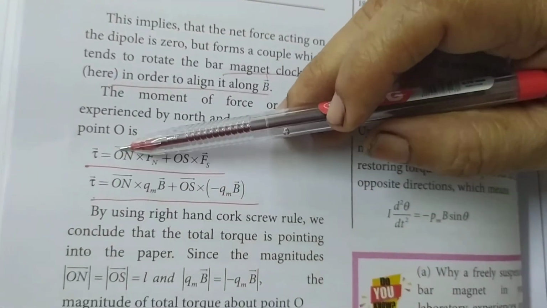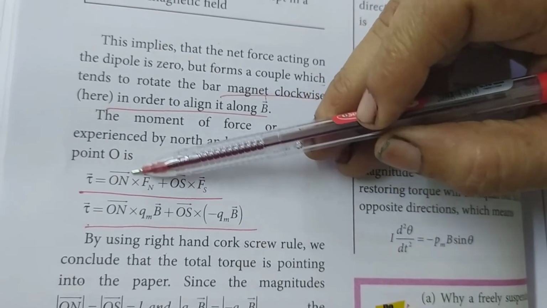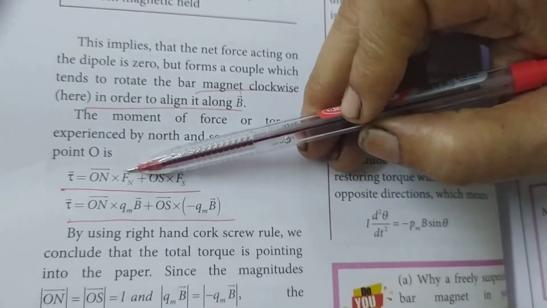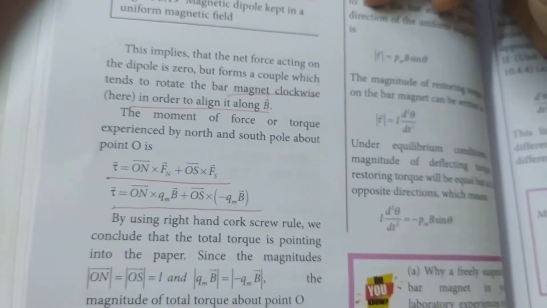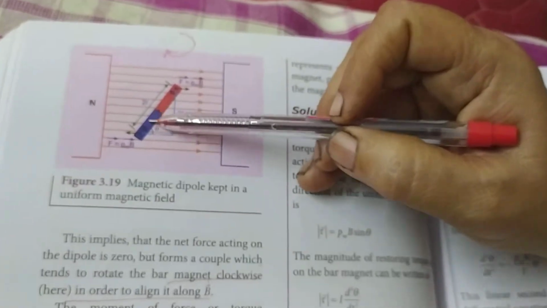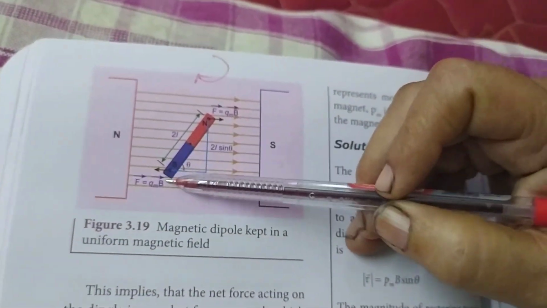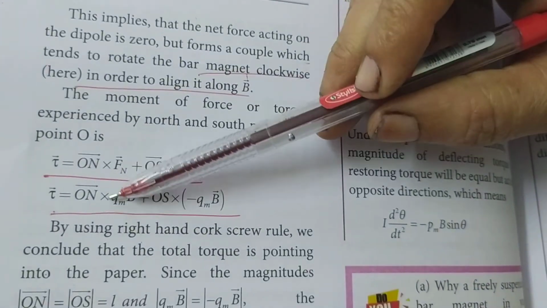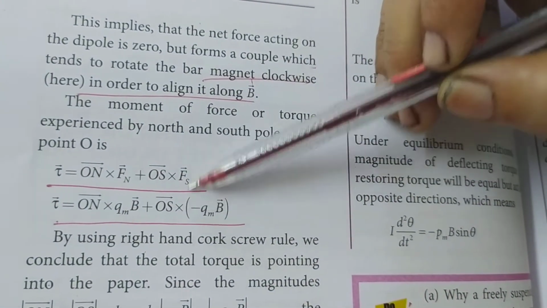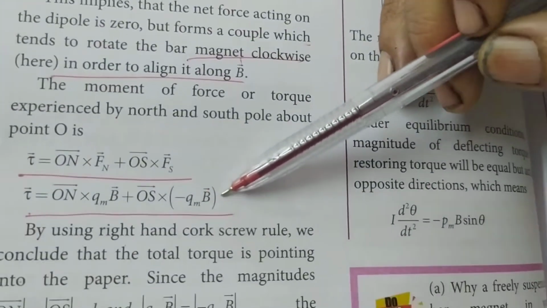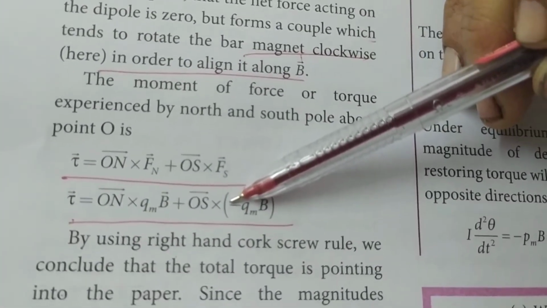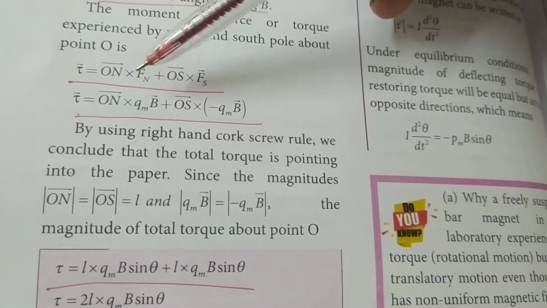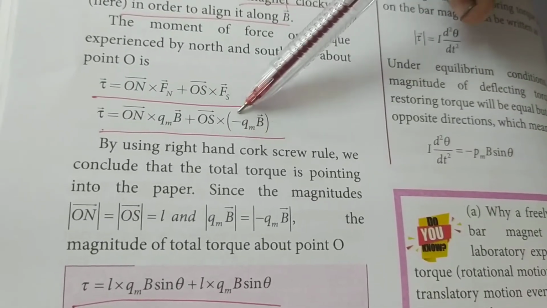Now tau vector is given by perpendicular distance into force, because you know torque is force into perpendicular distance. Here the perpendicular distance is nothing but ON. The distance ON is L, and F_N vector is QmB vector. This is the vector product, plus OS vector into minus QmB, because this is in the opposite direction. Since we consider only the magnitude, you can leave this negative sign.